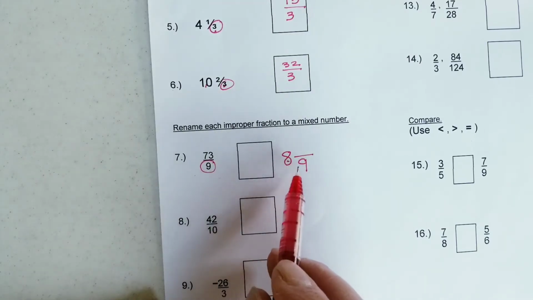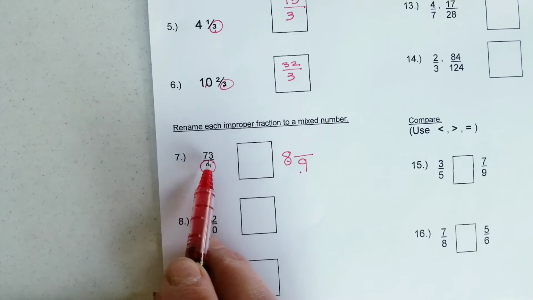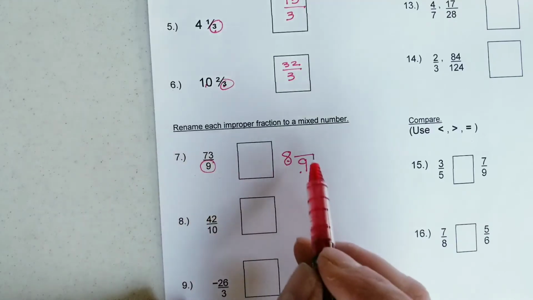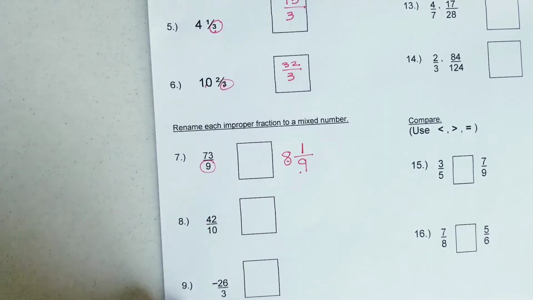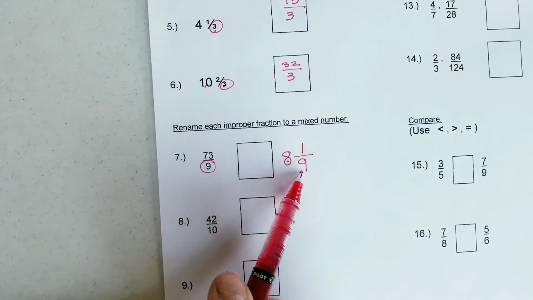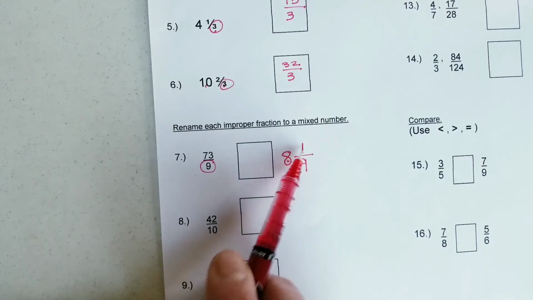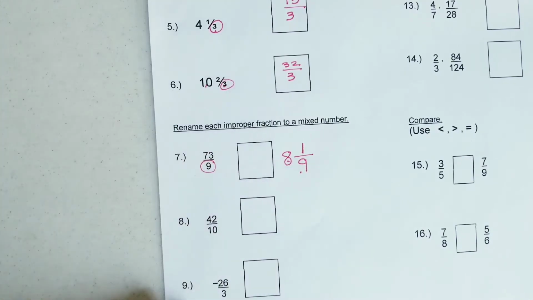So 8 times 9 is 72. But in my numerator, I have 73. So I'm going to add 1. Or I'm just going to put a 1 in the numerator spot. So 8 times 9 is 72, plus 1 is 73. We come up with 8 1/9.